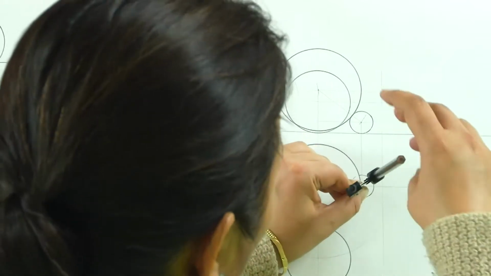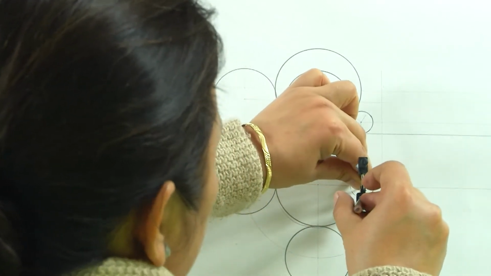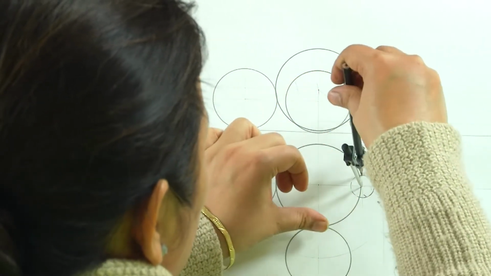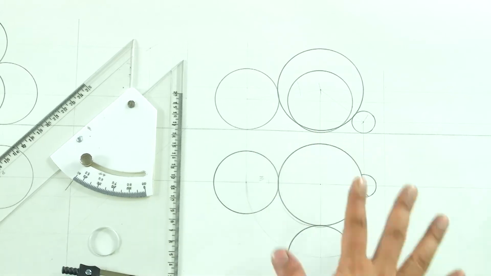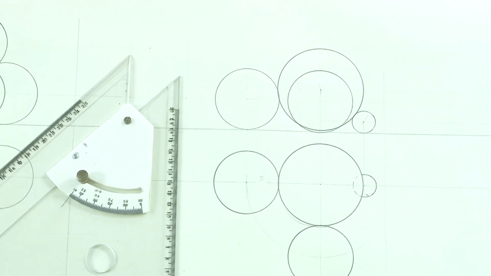So that's how we are going to make the spheres. We can actually have any combination of spheres of different sizes or of the same size. The only thing that we have to do is locate the center of the sphere both in elevation and in plan, and then make it accordingly.